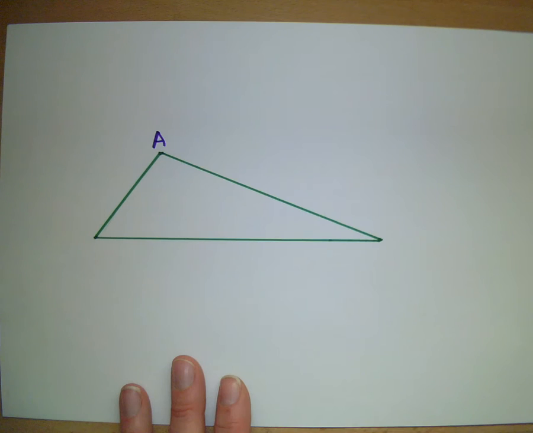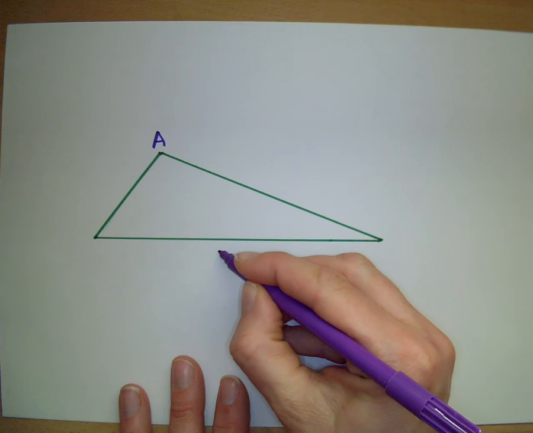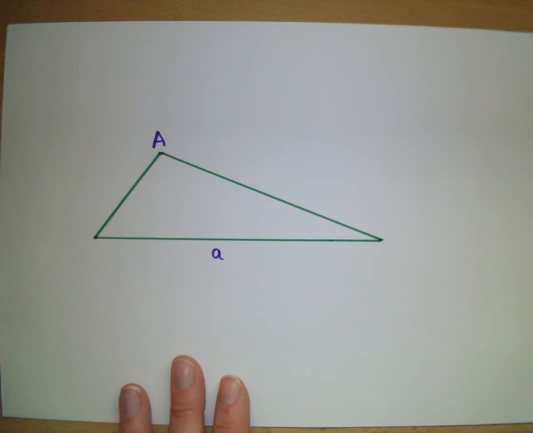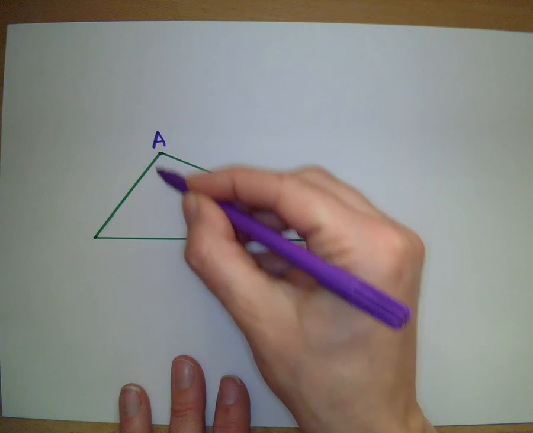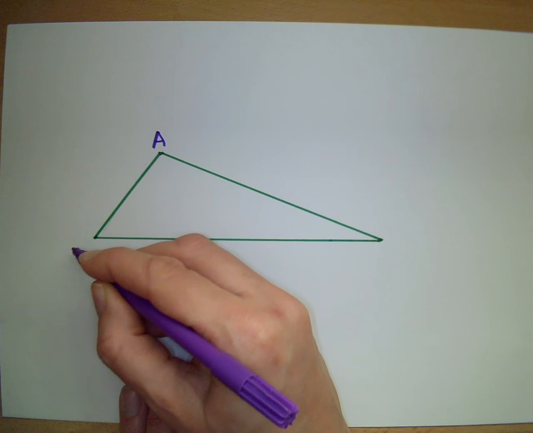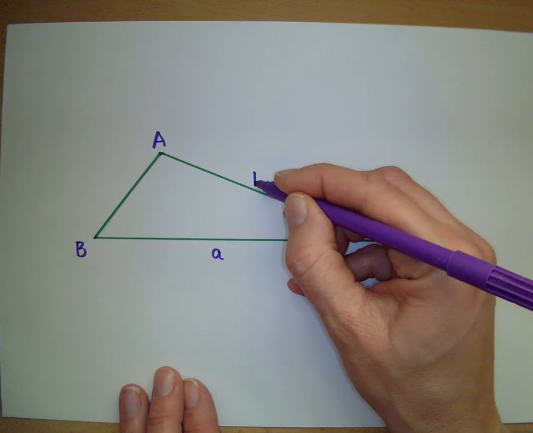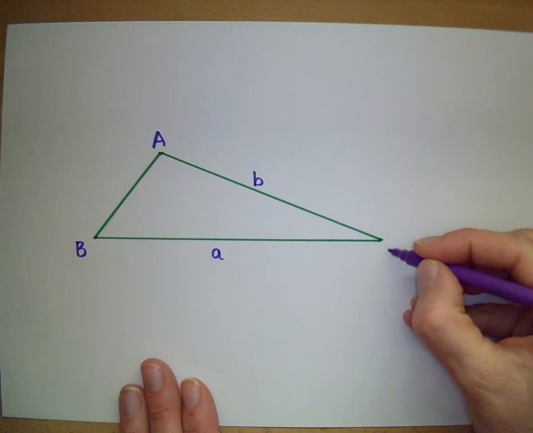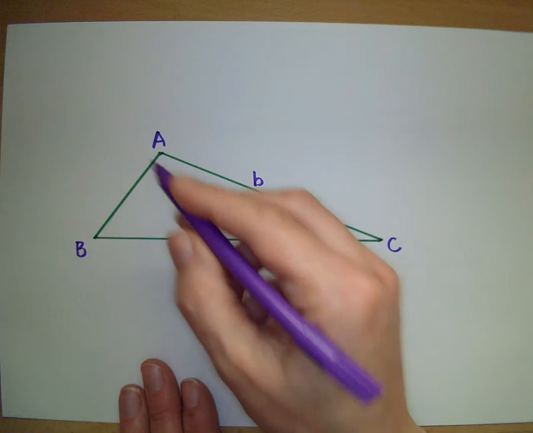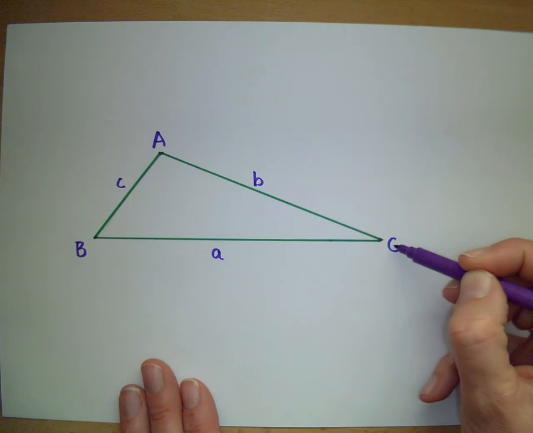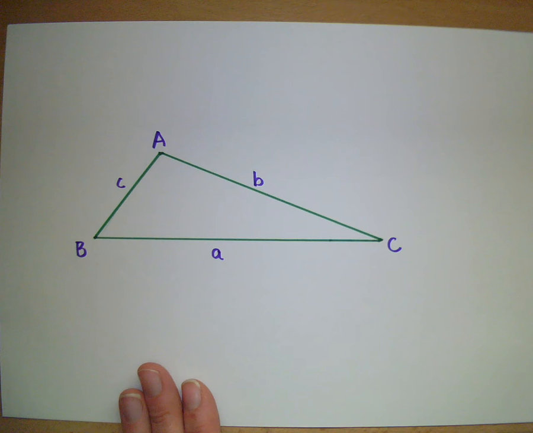If this is angle A, then we would call this side small a, the side opposite of the angle. If this is angle B, big letter B, then this side is small letter b. That leaves this to be C, and the side opposite of angle C we would call side c.